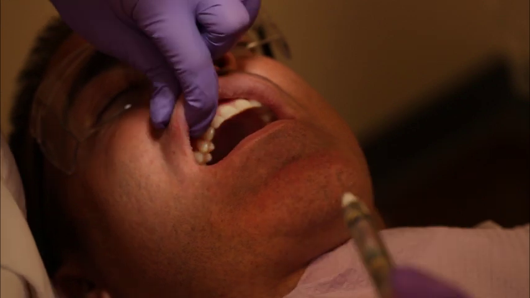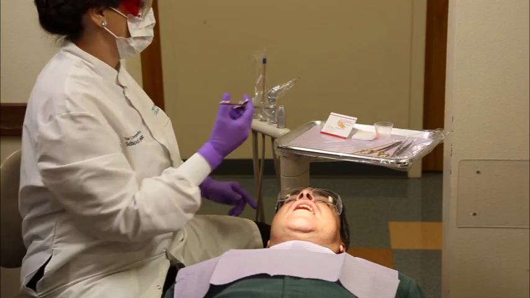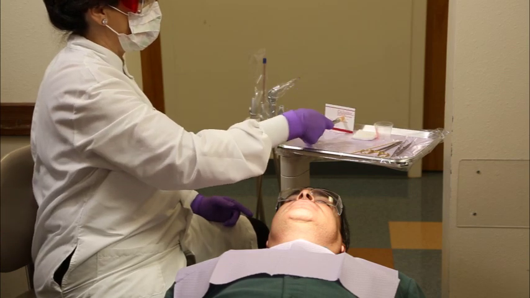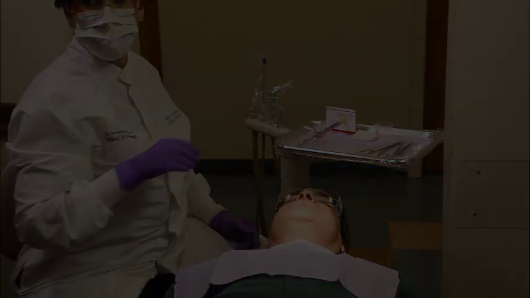Carefully withdraw the syringe and immediately recap the needle using the one-handed scoop method with a needle sheath prop or other recapping device. Wait approximately 3 to 5 minutes until anesthesia takes effect before beginning treatment.